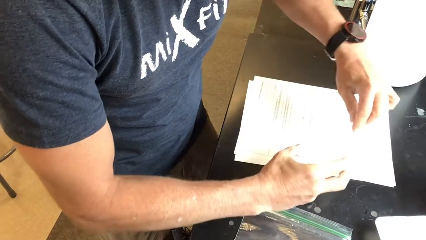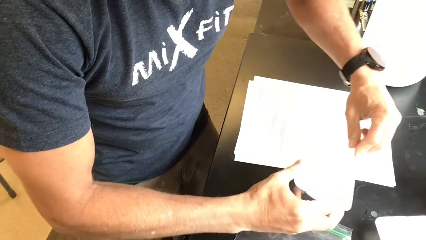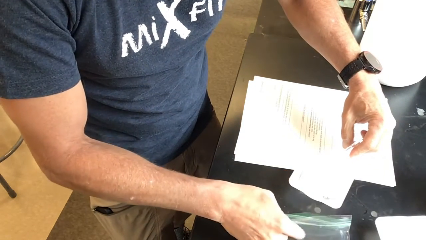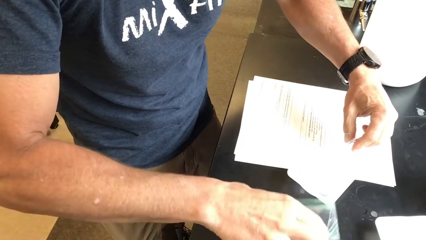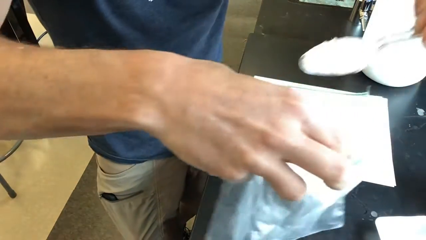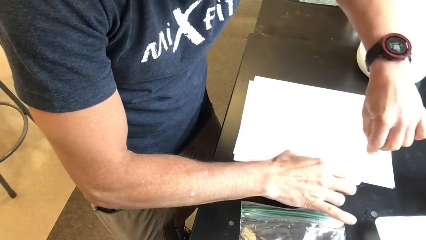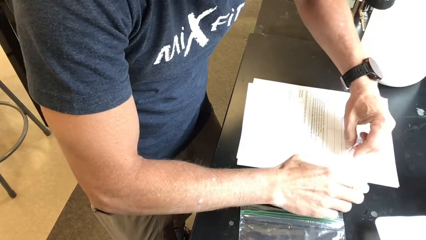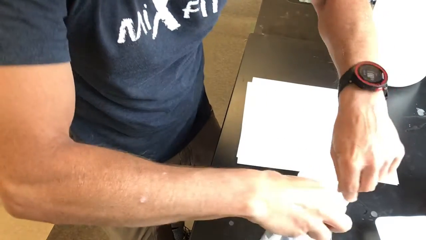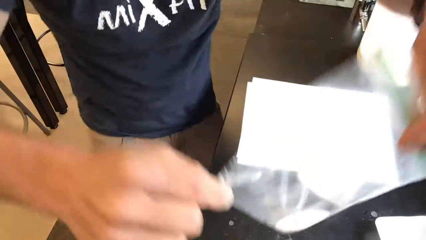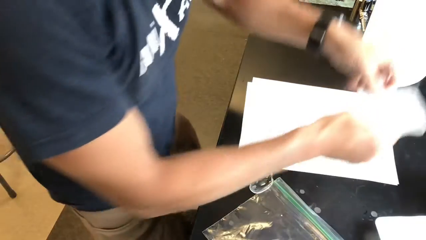Again, you will be doing this yourself in trials. So here's 1.5, and I'm going to put it on one end of the bag.